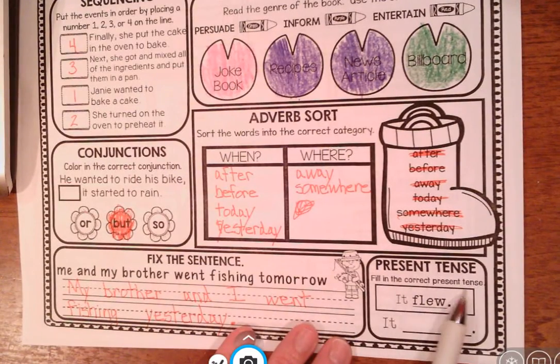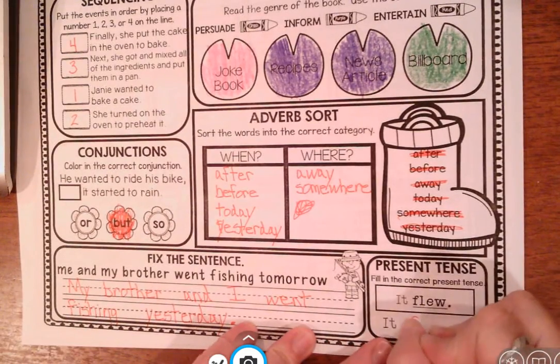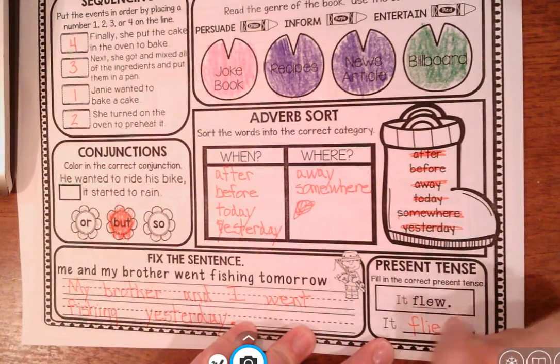Okay, present tense. Fill in the correct present tense. It flew. That means it happened in the past. But if it's happening now in present time, then it flies.